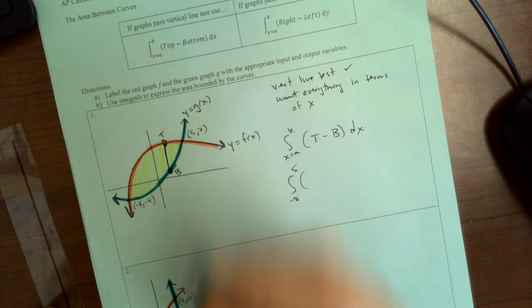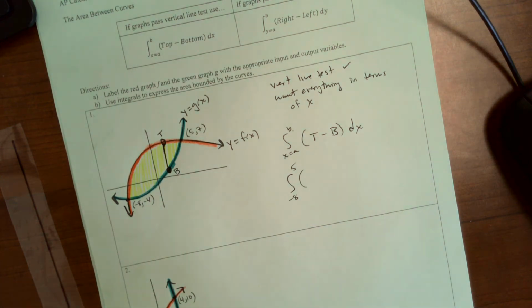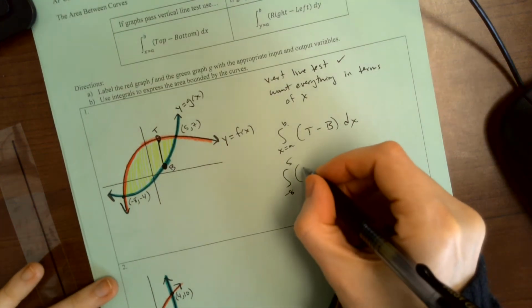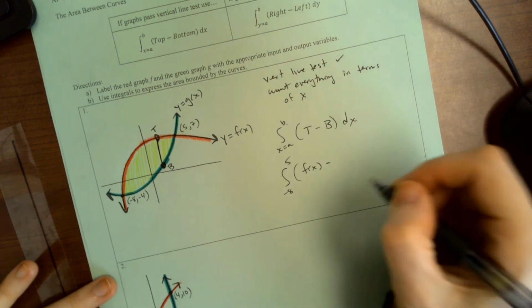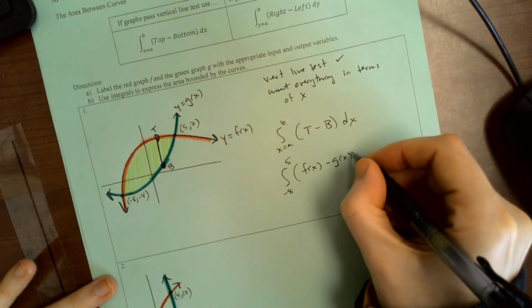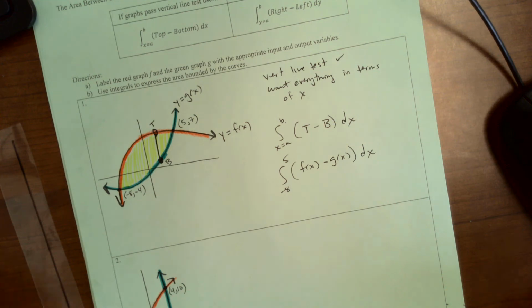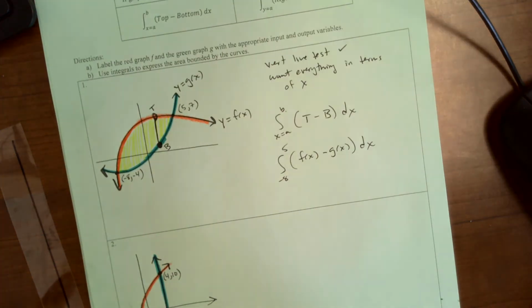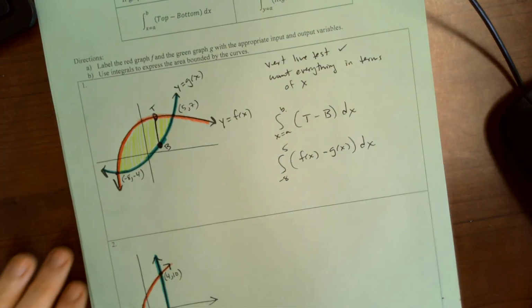That's the top function. That's the bottom function. So the top function is the red one. It's f of x. Minus the bottom function is the green one. It's g of x. And that is the answer. Okay. All right, we're going to do 2 more, guys.